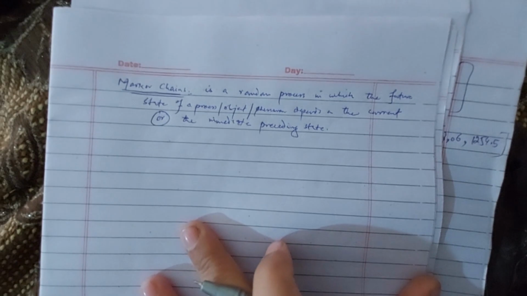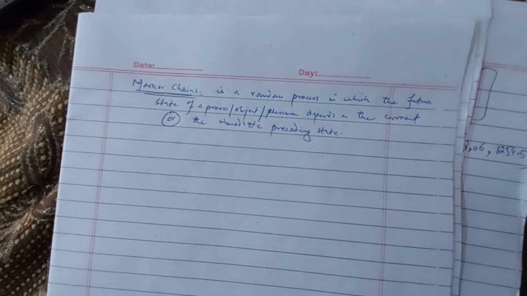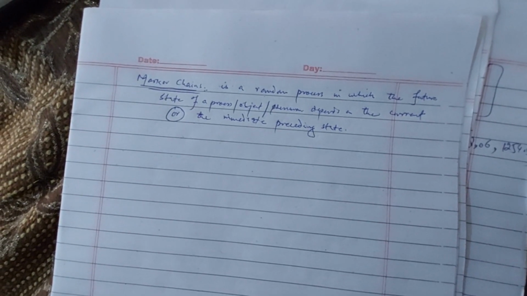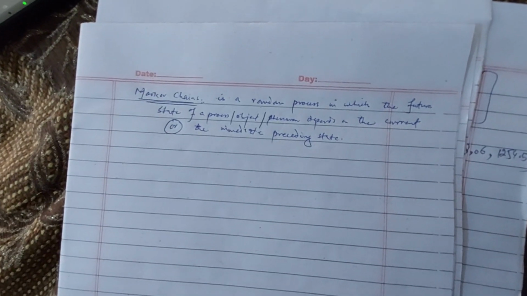Okay, so Markov chain is a random process in which the future state, or the next state of a process, an object or phenomena depends on the current or the immediate preceding states.